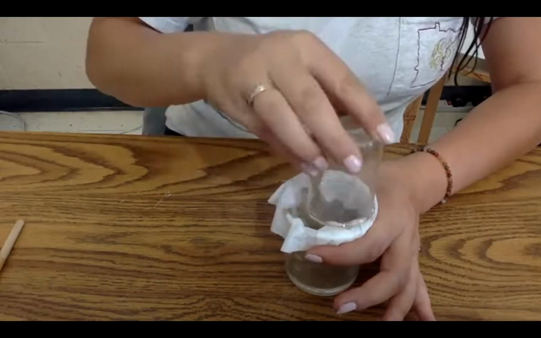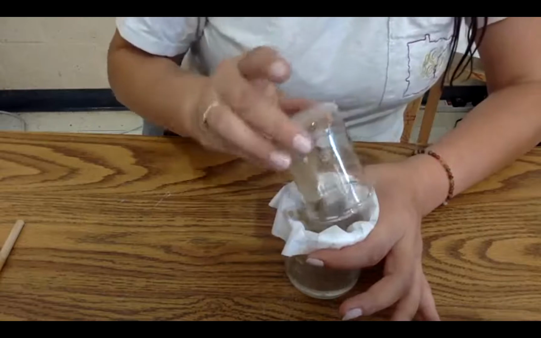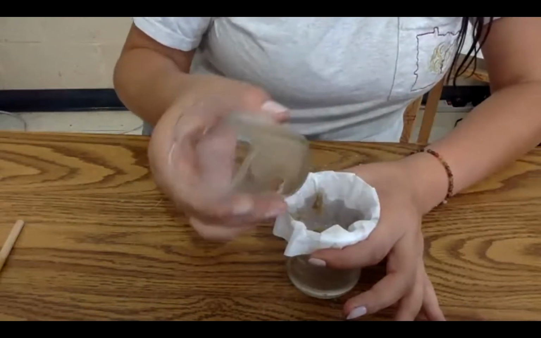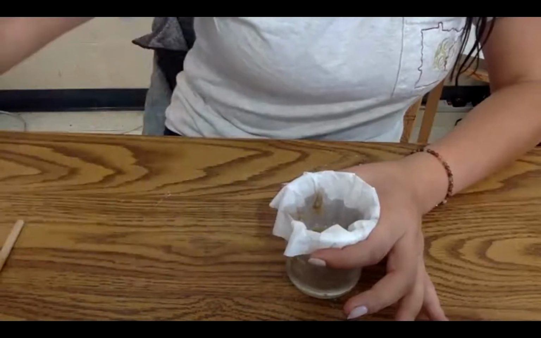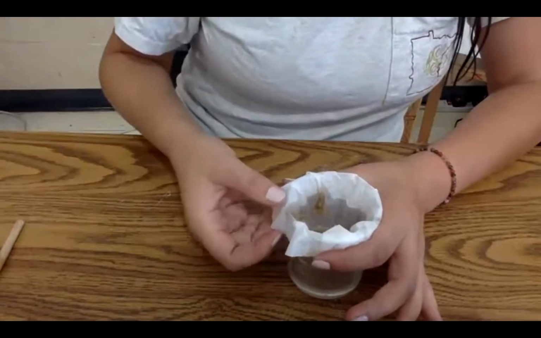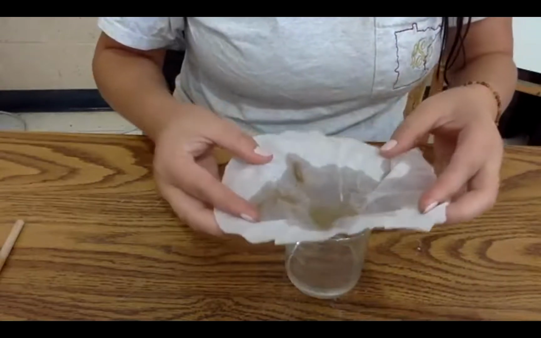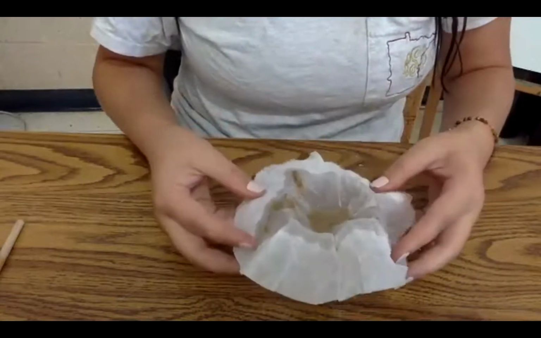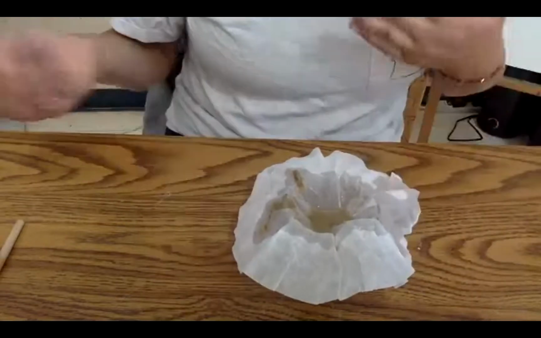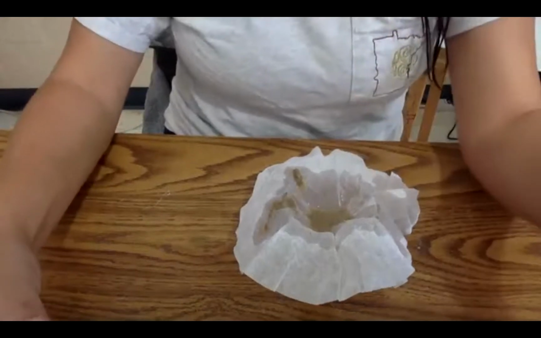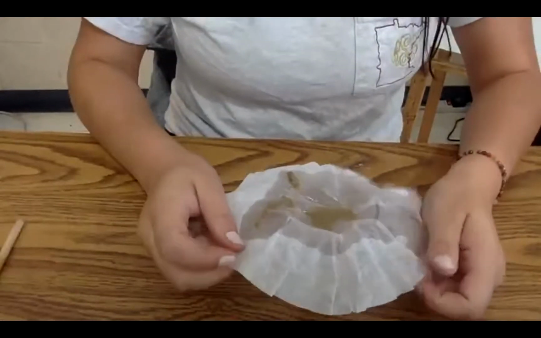And the sand is going to get left behind. Now, I could try and scrape this all out and dump it into the filter, but I'm just going to let this bit dry on its own. So I'm going to set that to the side and let it dry. And then this bit in here, once all the water filters through, I'll take this off and let that dry as well. So it's going to take just a little bit of seconds.